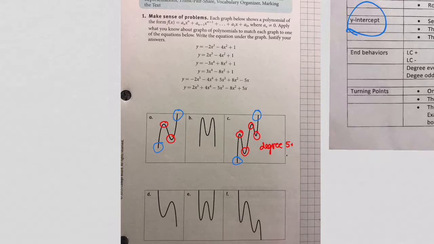On A, that's 2 turning points, which means my degree is allowed to be 3 or more. So now if I look at my equations, I have 2 equations that are the 5th degree. Those 5th degree equations could go with either C or A.